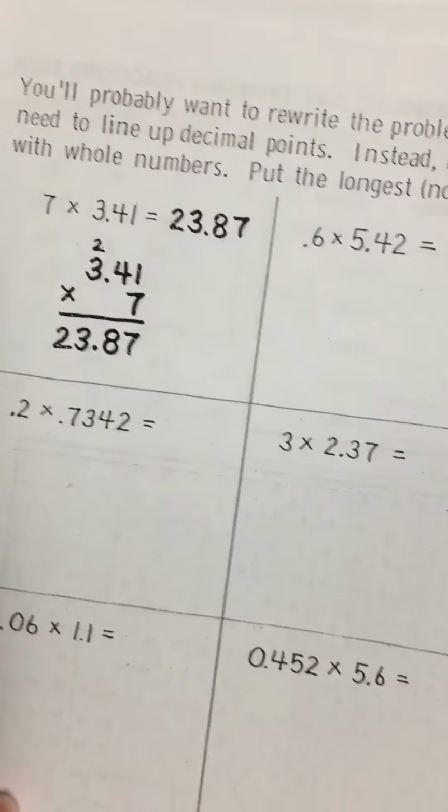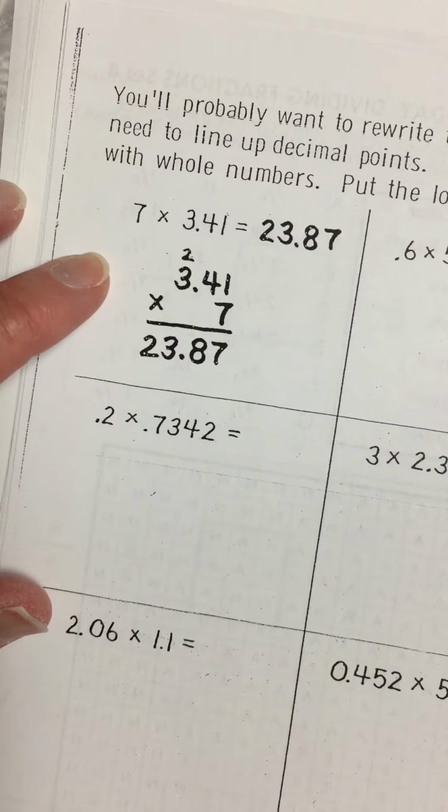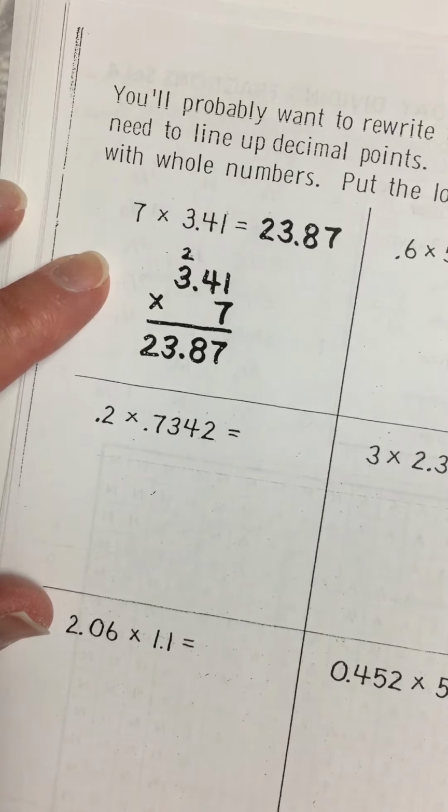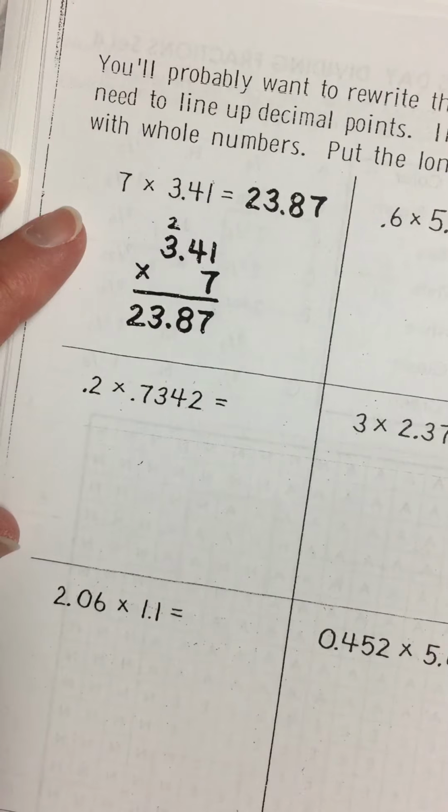Hello, boys and girls. I'm going to do a little reminder for the week 2 math packet. I'm going to remind you about how to multiply decimals. That's the last 2 pages of your math packet for the week of March 23rd.